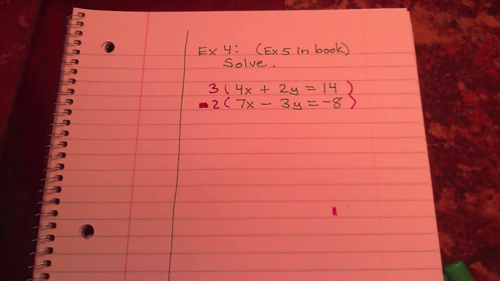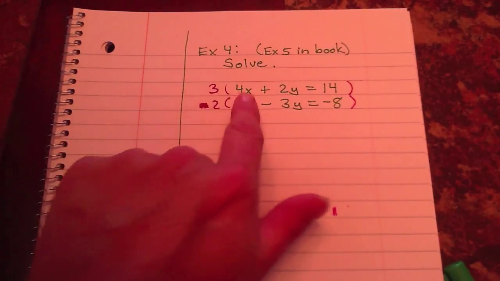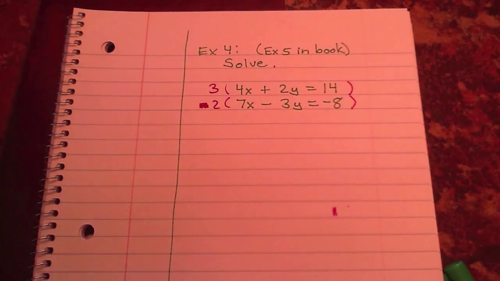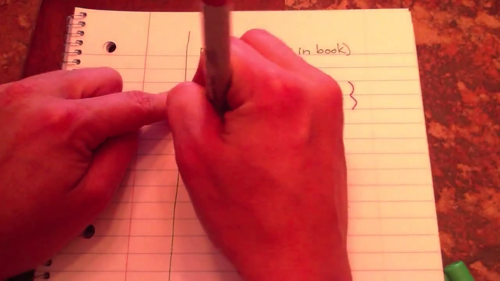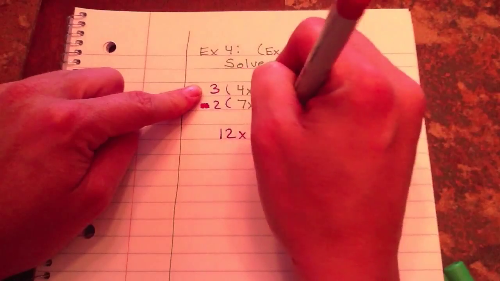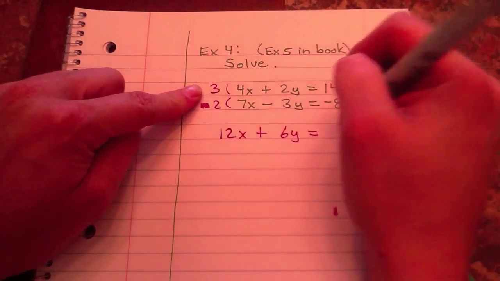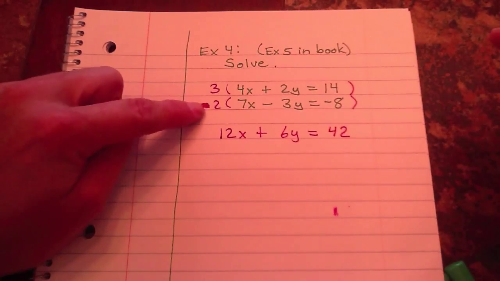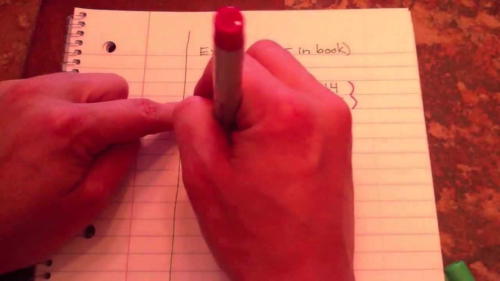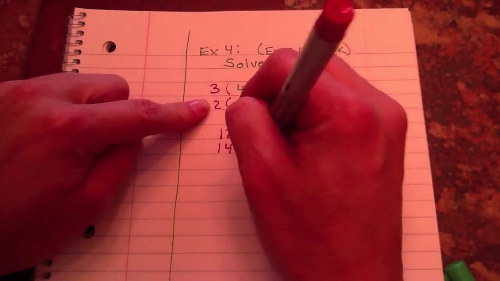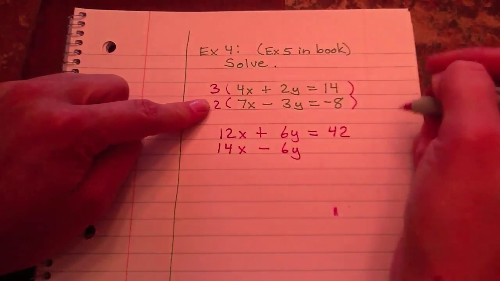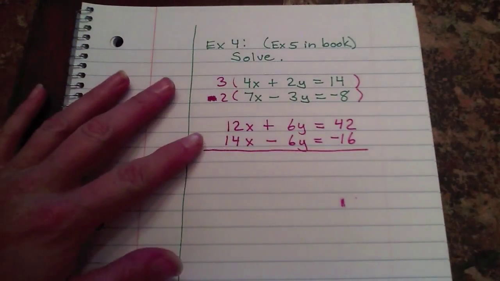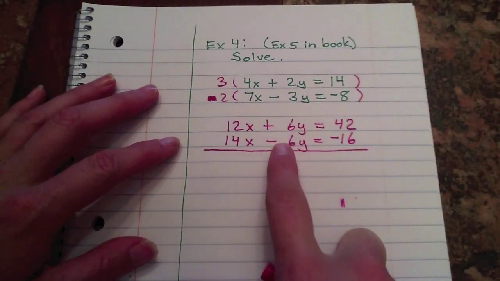Okay, now you're going to rewrite your equations by distributing this 3 to each term and distributing this positive 2 to each term. My first equation ends up becoming 12x plus 6y equals 42. You want to have a calculator by you so you can just do these really quickly. My second equation ends up becoming 14x subtracting 6y equals a negative 16.